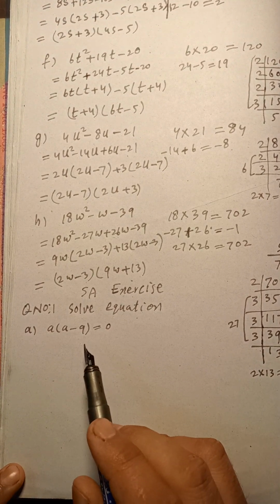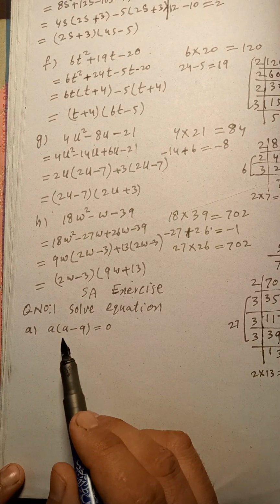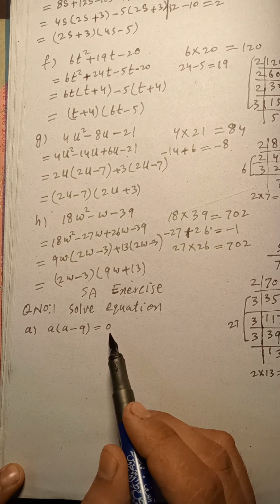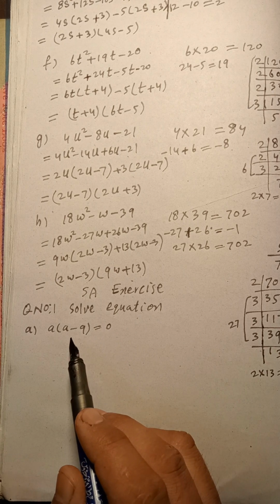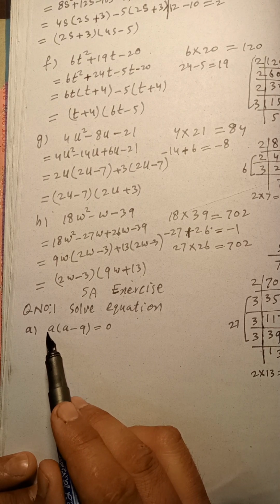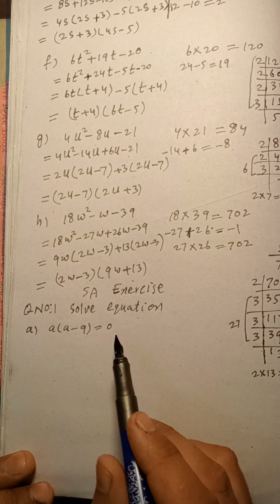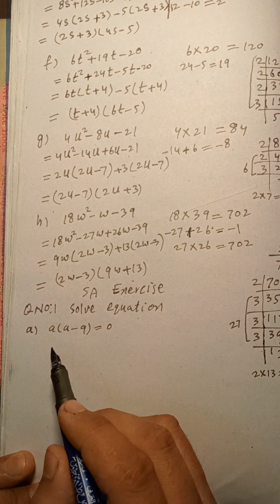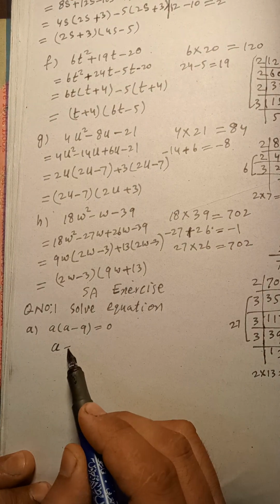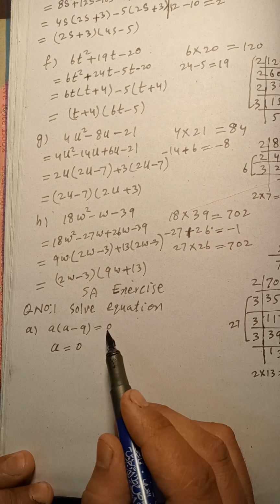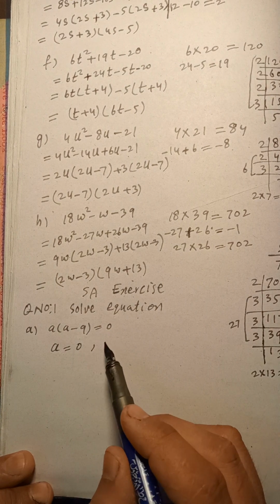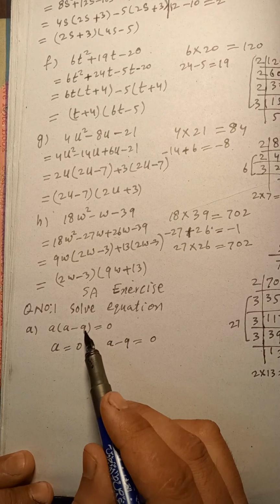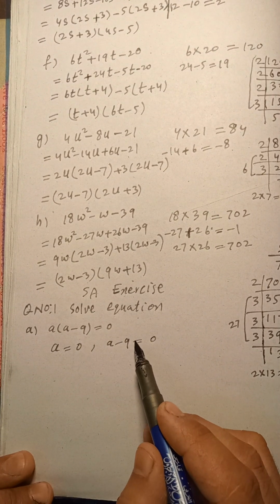See exercise 5A, question number 1. Part a: a into a minus 9 is equal to 0. You can see here that there are two terms and both are equal to 0, and we will equalize both separately with 0. Now a is equal to 0. Write first a is equal to 0, and then write comma, and a minus 9 is also equal to 0.